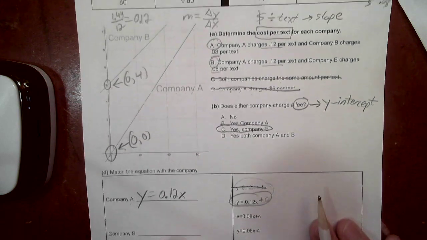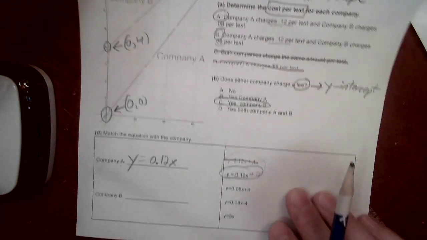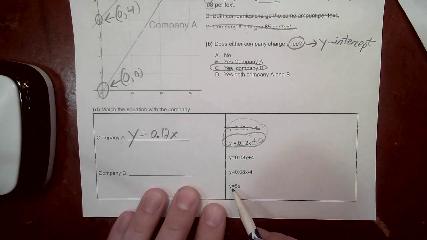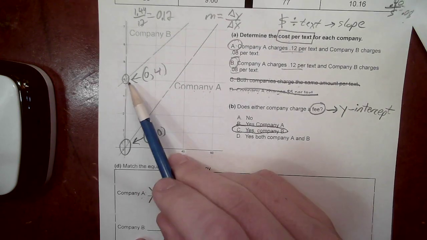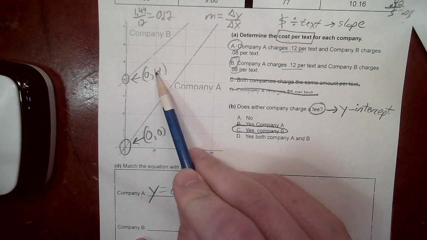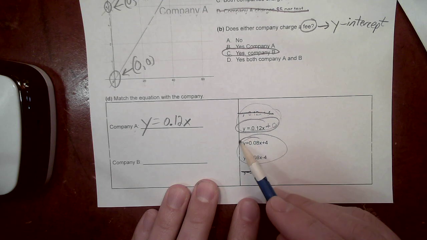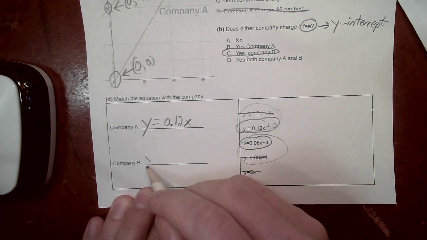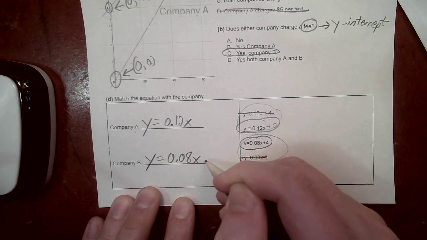Okay, company B, remember they have 8 cents per message. So this 5x is right out. It's one of these two. Now the question is, this 4, where is it? It's a positive 4. They're charging us $4 extra. So I want to use this one, not this one. Y equals 0.08x plus 4.